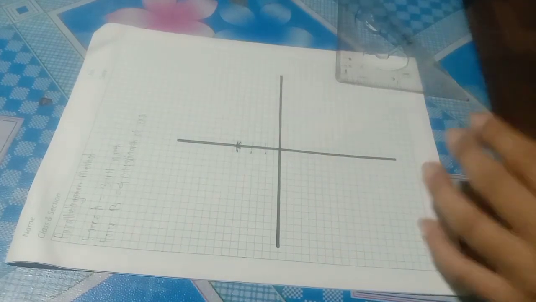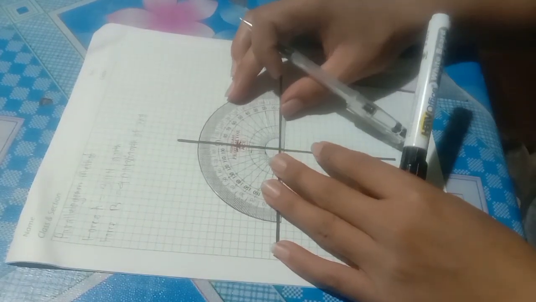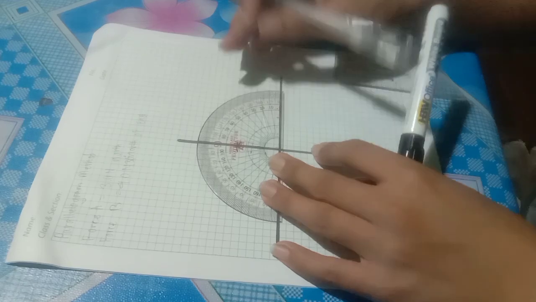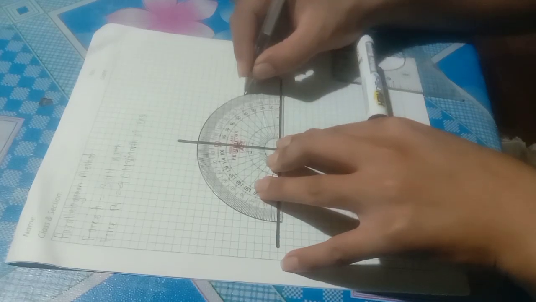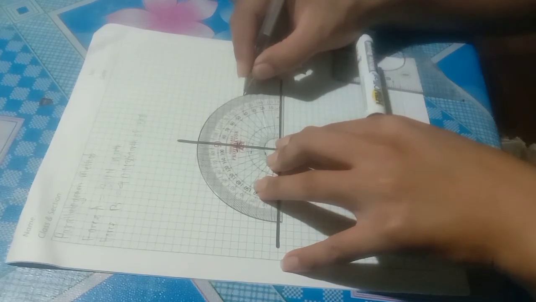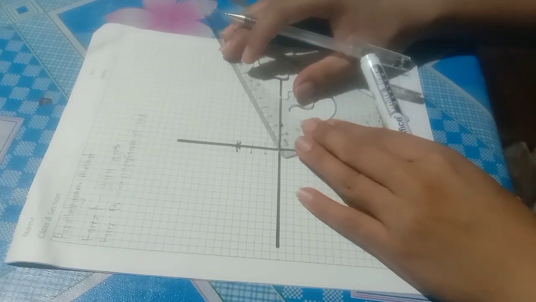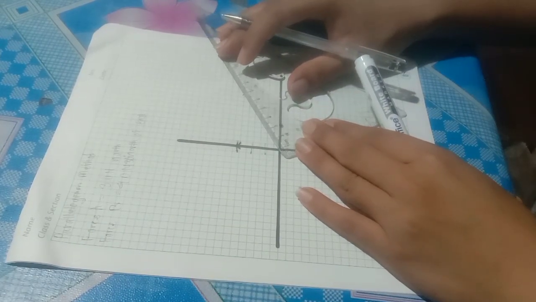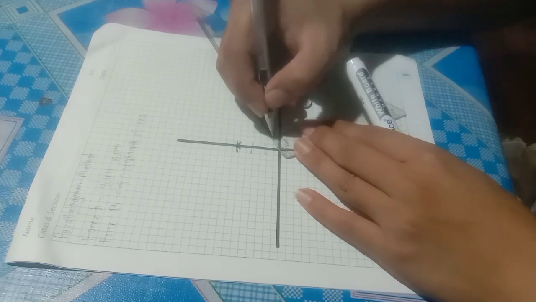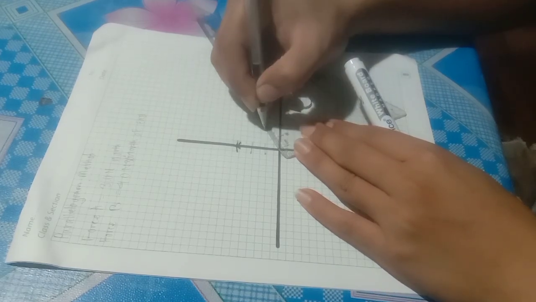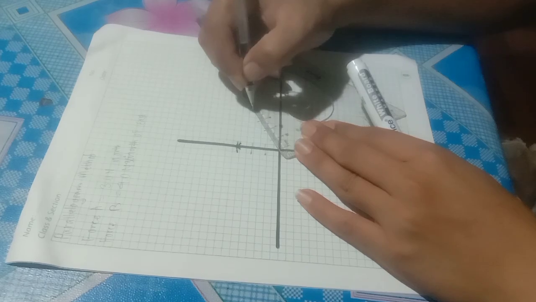First, we're gonna find the direction, which is this. And we're gonna count to 4. 1, 2, 3, 4.